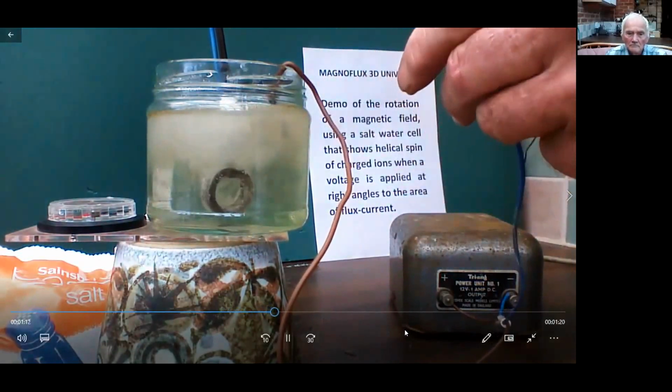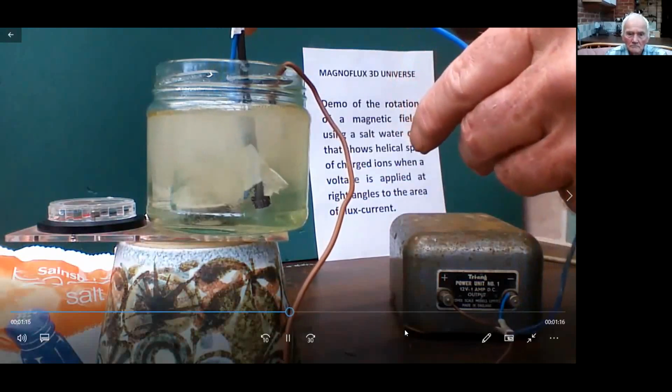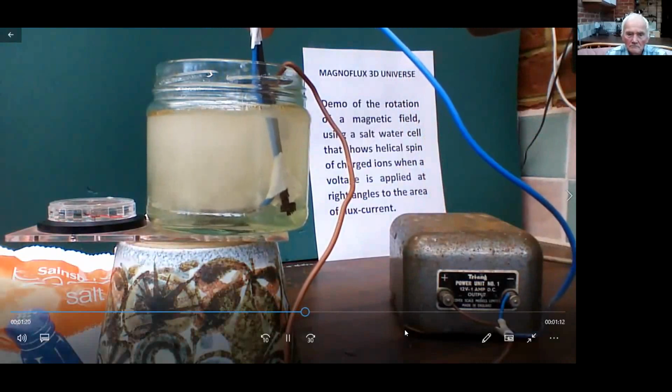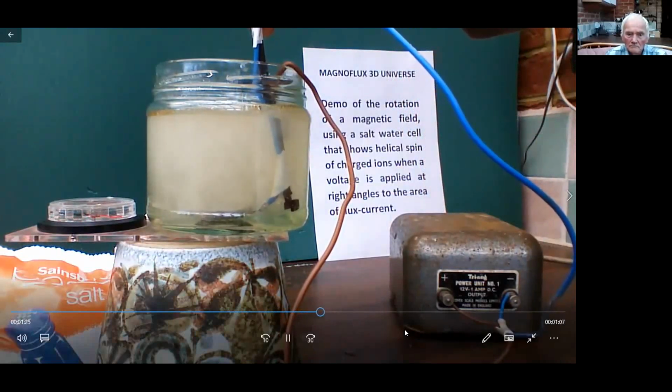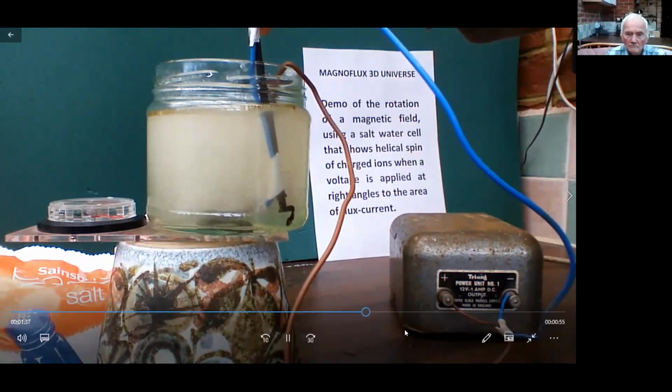But because it's a magnet, if I now lay it down at right angles to the solution, we then notice very quickly that there's a huge spin clockwise. So we're now spinning the solution clockwise just because the magnet's there. So no longer do the bubbles come straight up, they spin.